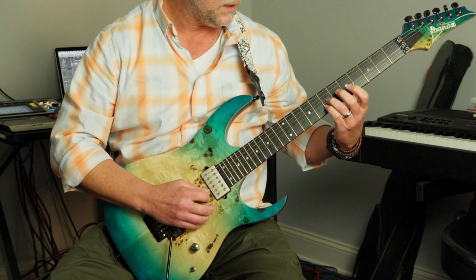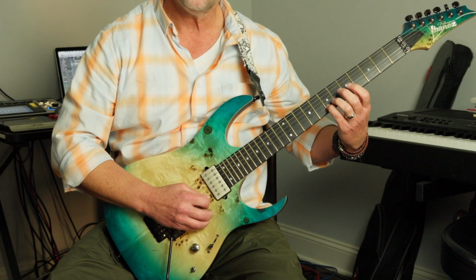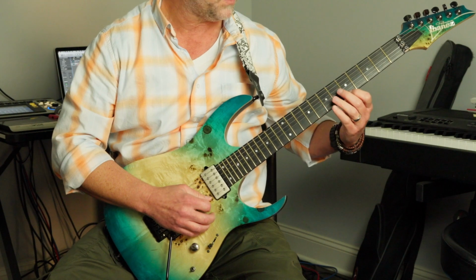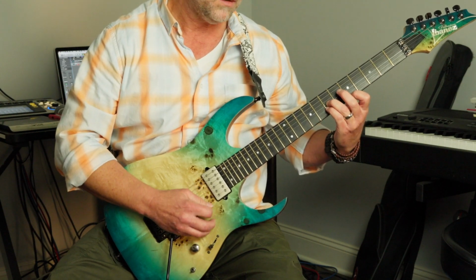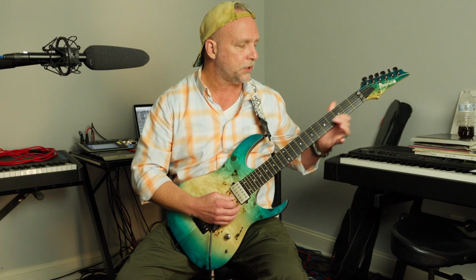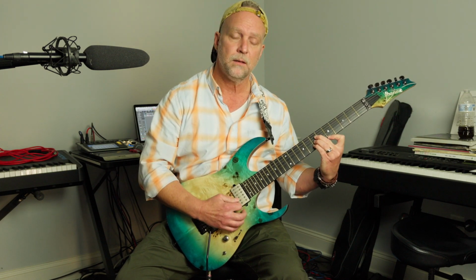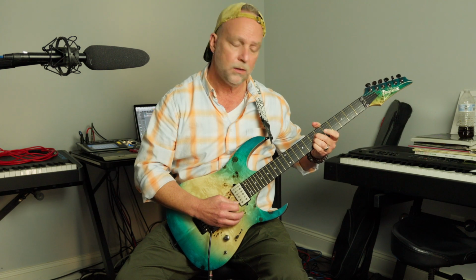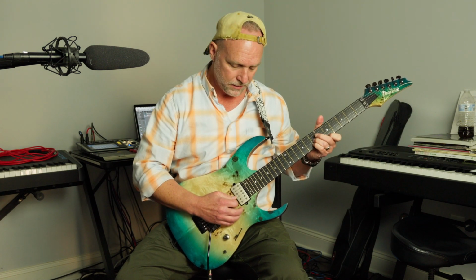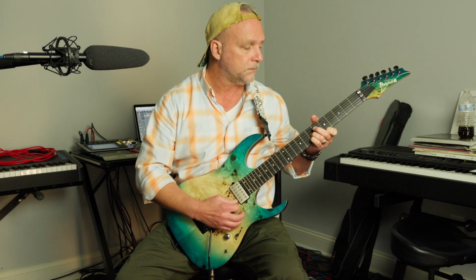So we have our D, our third, which in this case is an F sharp, and our fifth. So actually that would be the root position, and this would be an inversion, realistically. But we know what this one is, and we know how to find it. We just play our regular chord, and we just get rid of this top string and play the bottom three.